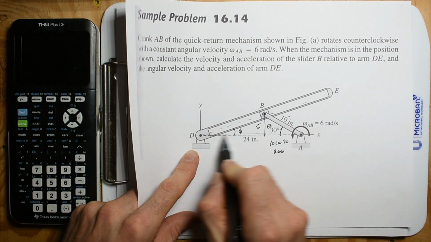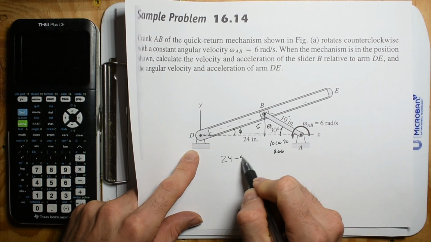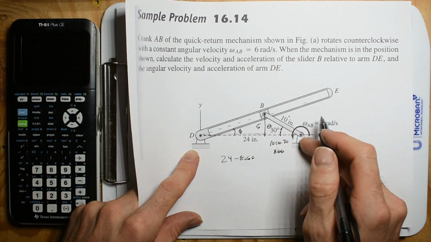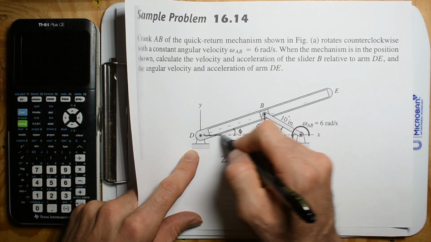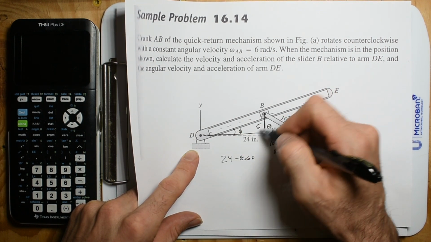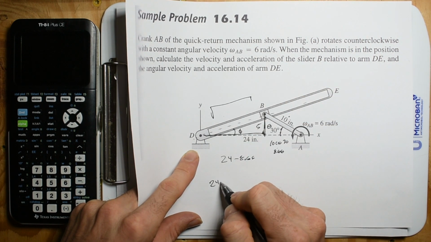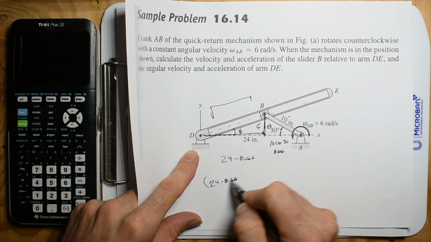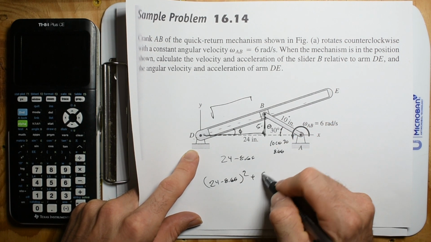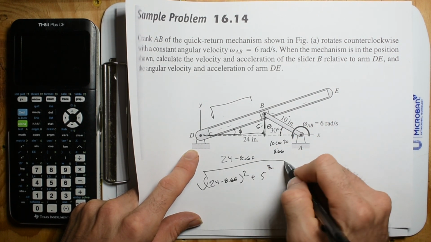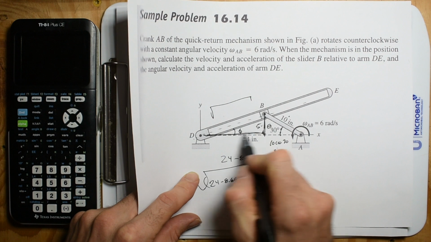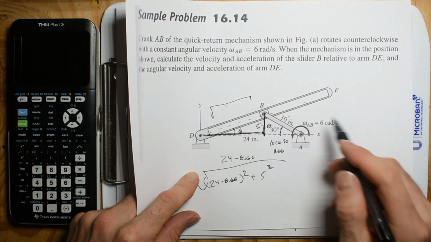So this length right here is going to be 24 minus 8.66. This triangle shares this side, so to find this hypotenuse, we take 24 minus 8.66, square it, add this side squared, and square root the whole thing. Pythagorean theorem.